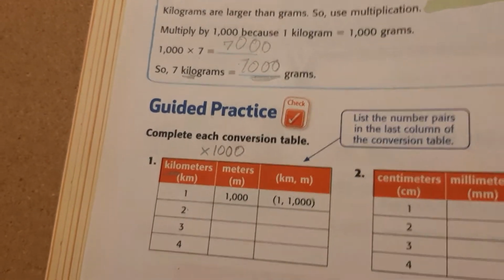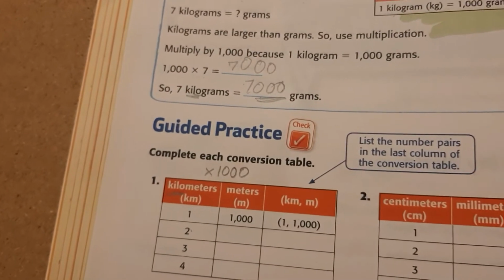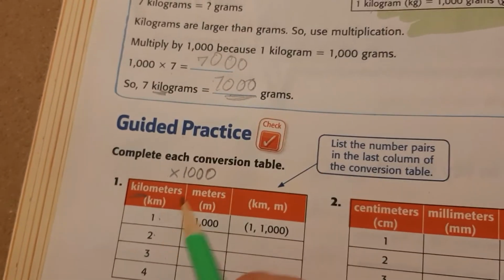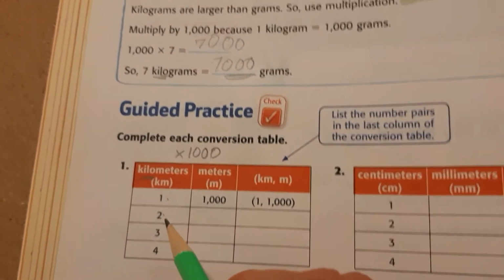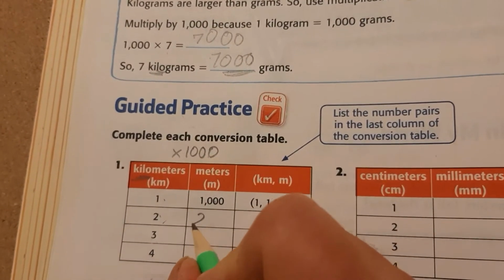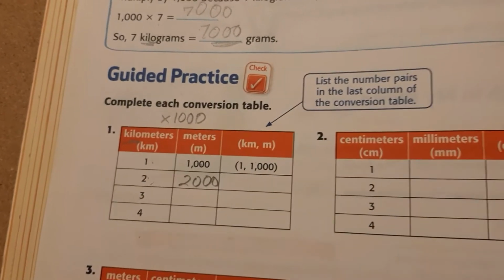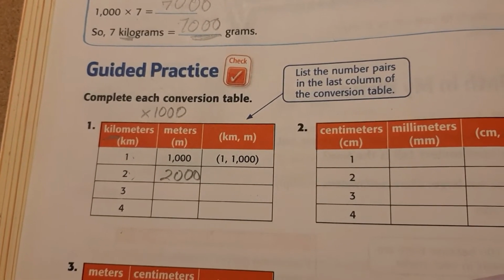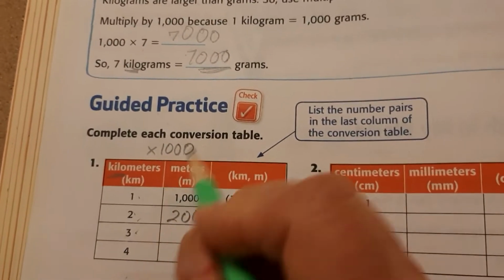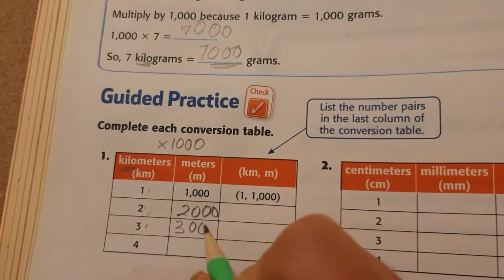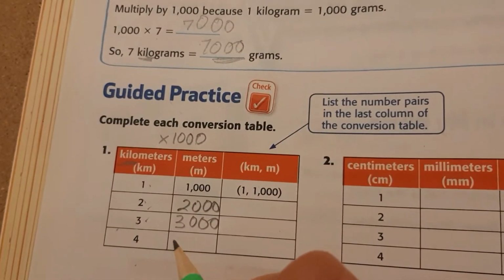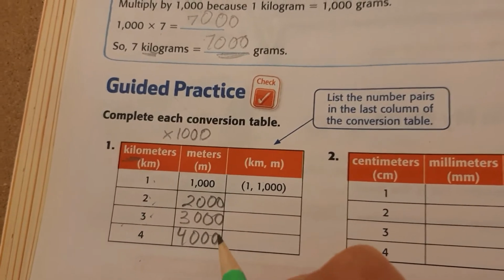Now, isn't this easier than multiplying it by 12 or by 36 or by 16? So 1 times 1,000 is 1,000. 2 times 1,000 is 2,000. Fill in the last 2. 3 times 1,000 is 3,000. 4 times 1,000 is 4,000.